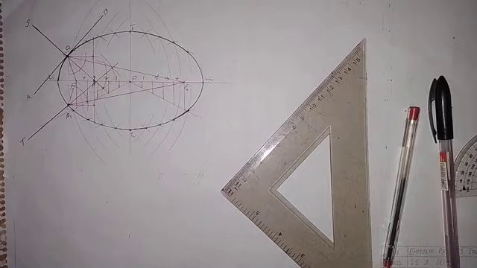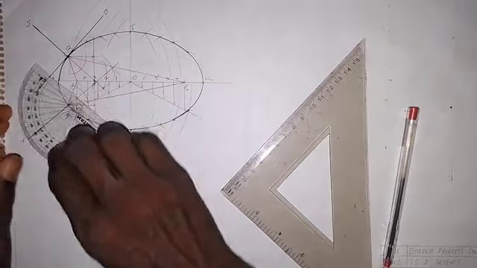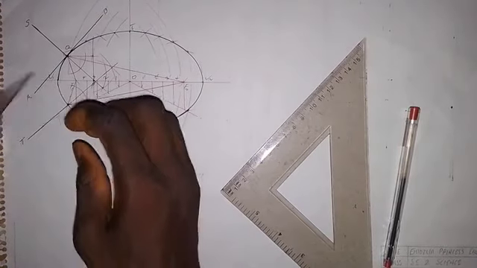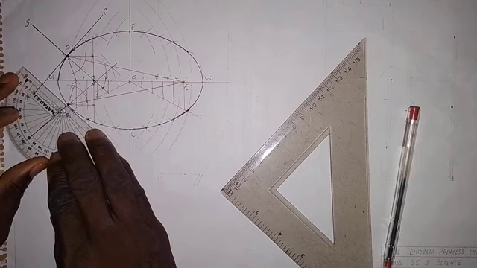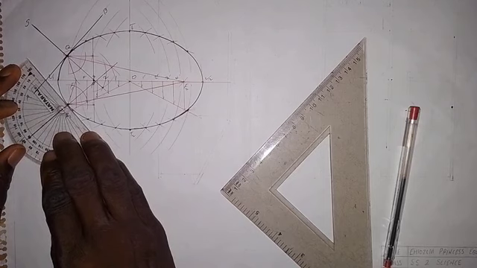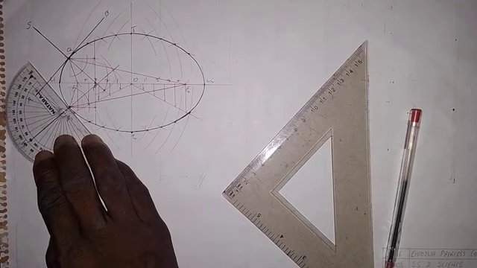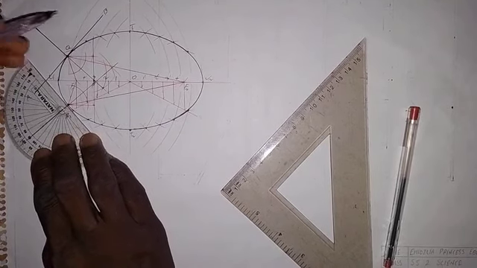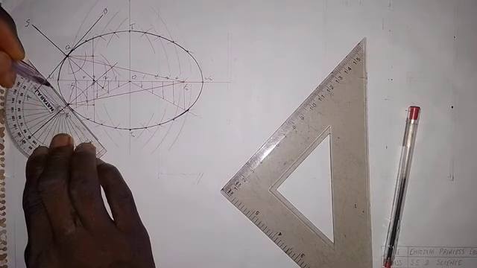The next thing I'm going to do is take my protractor and set it along this line RT. We make sure that the line at 90 is on RT and the point is on R like this. Then we draw a line through this point.